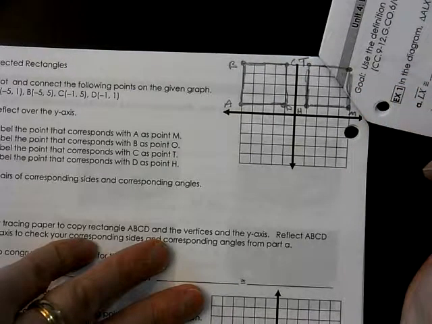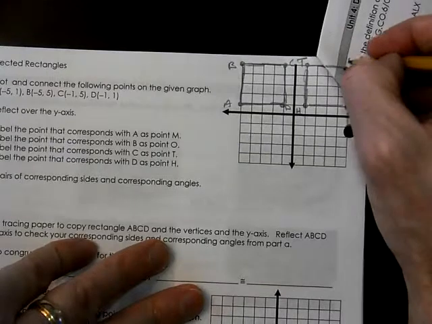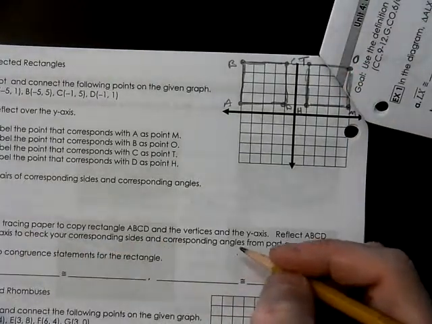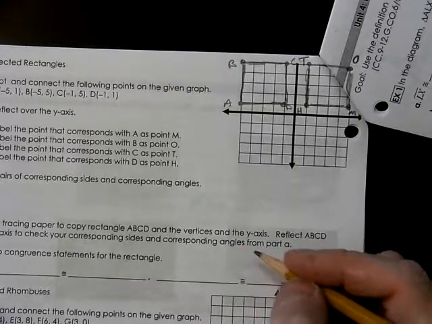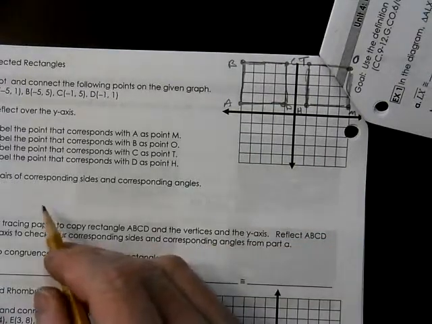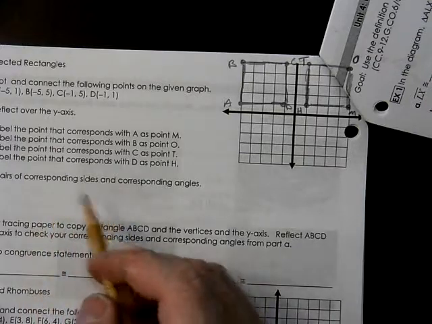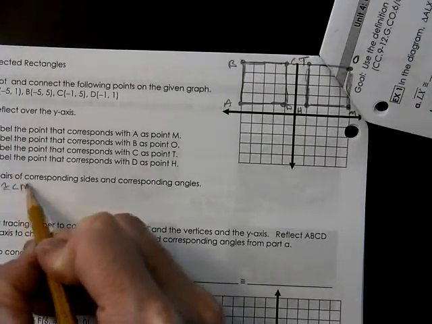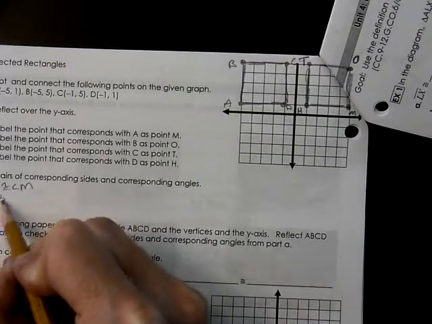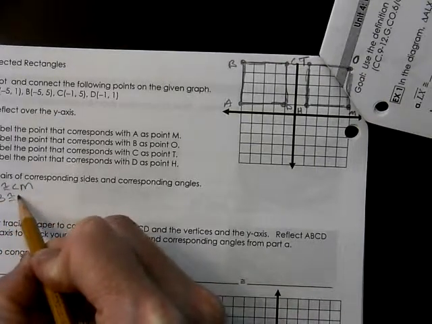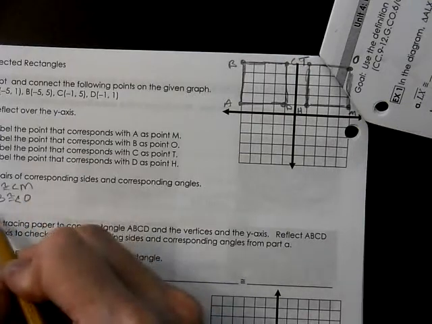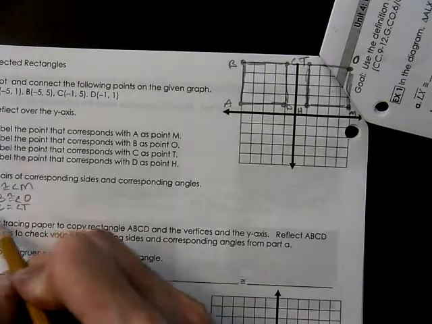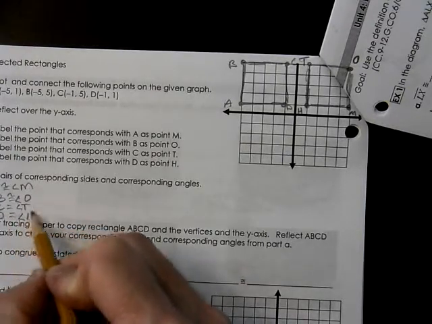And that point, that angle B, becomes an O. So, list all the pairs of corresponding sides and angles. Well, angle A is becoming angle M. Angle B is becoming angle O. Angle C with T. And angle D with H.